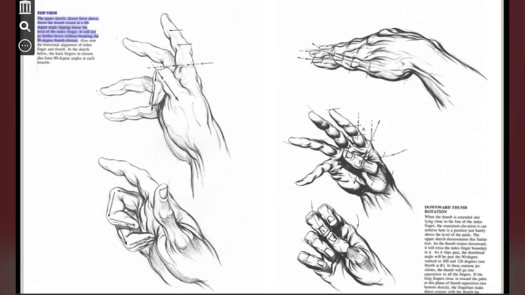Top view. The upper sketch, drawn from above, shows the thumb closed at a 90-degree angle, dipping below the level of the index finger. It will not go further down without breaking the 90-degree thumb closure. Also note the horizontal alignment of index finger and thumb. In the sketch below, the back fingers in closure also form 90-degree angles at each knuckle.